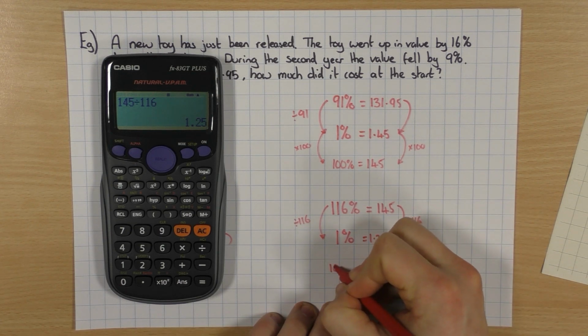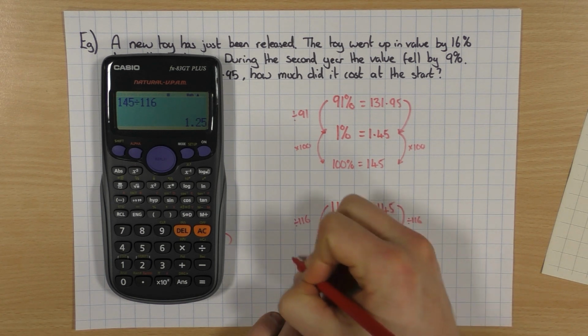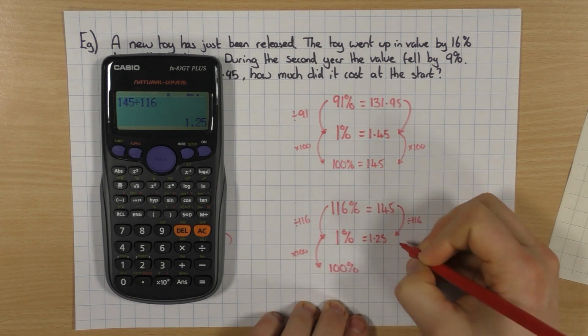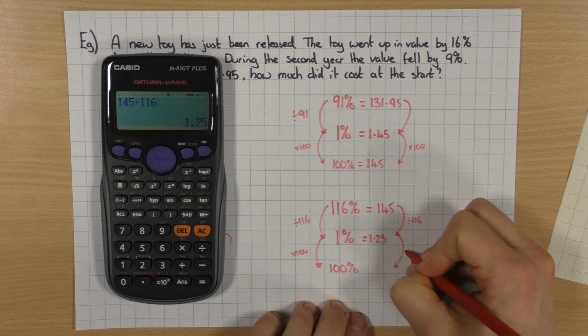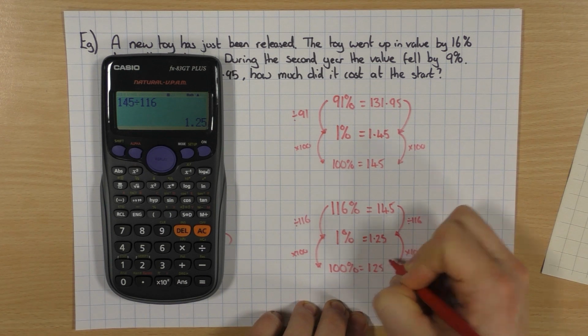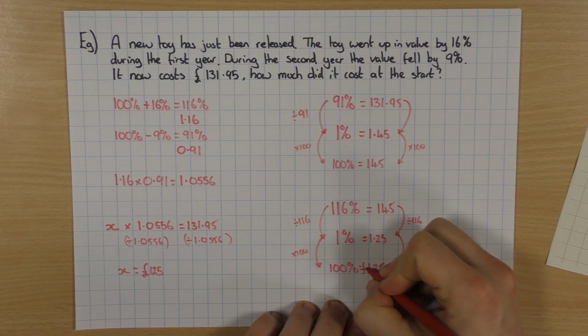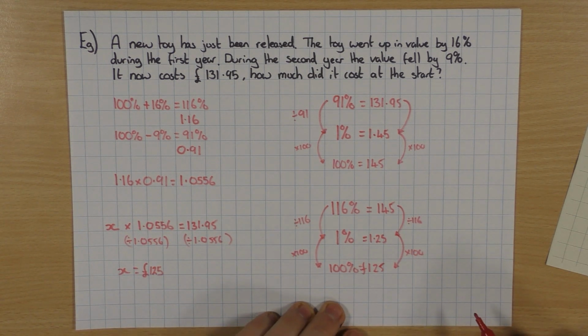And obviously we want to know what it was at the very beginning, which was 100%. So I times by 100, which is 125. Okay, pounds. So again, either way, absolutely fine.